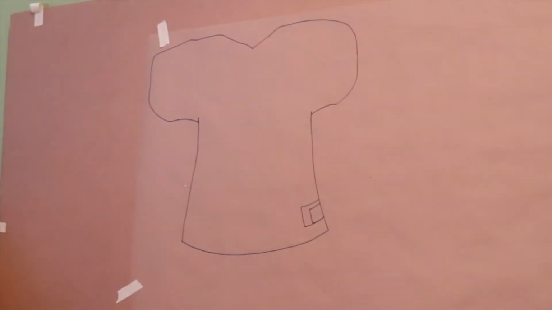So here you can see what I've done so far. I found a football jersey, like with the shoulder pads and everything, that I'm going to be tracing out. So I went ahead and traced it out really super simple, and now I'm going to add some decorations on there.